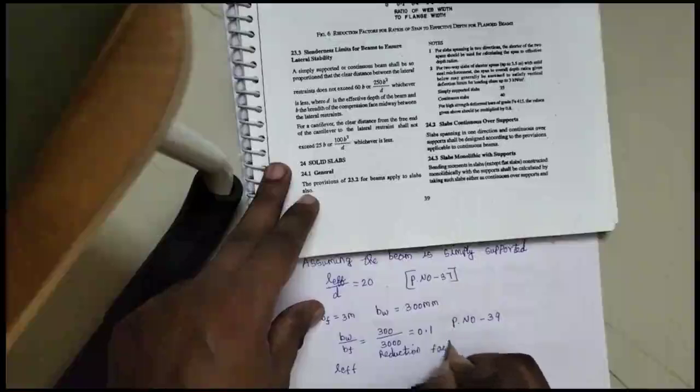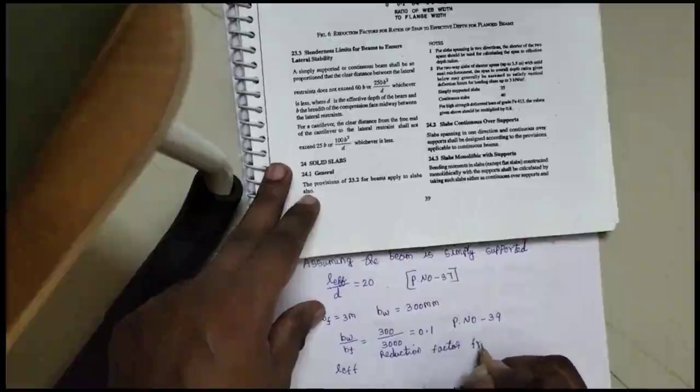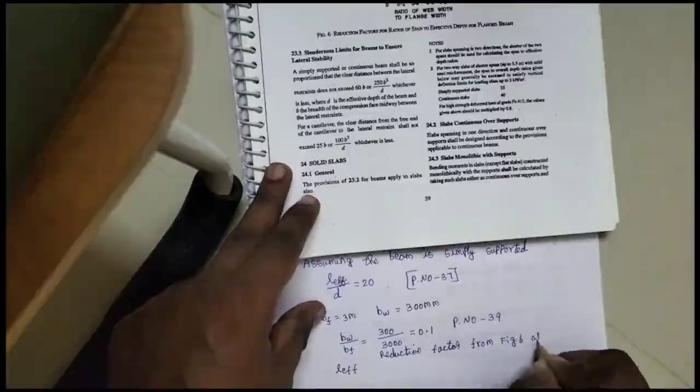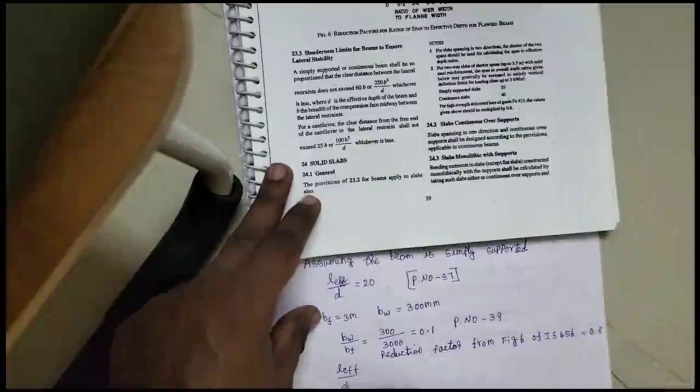So this will be on page number 39, and I am going to consider L effective divided by D. Here the reduction factor from figure 6 of IS 456 is equal to 0.8. So L effective by D equal to 20 into 0.8, so it will be 16.